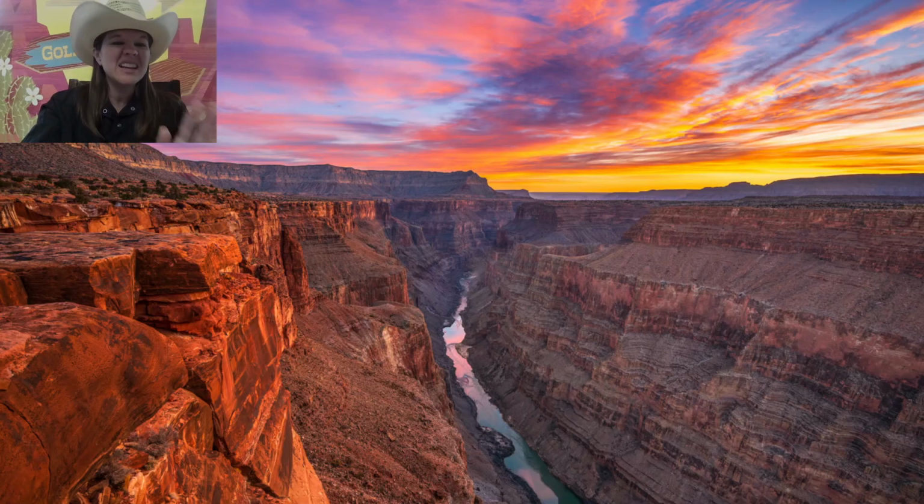world? It twists and turns and goes on for 277 miles. That's crazy. It's 18 miles across in some places, and on average, it is 1 mile deep. And even though all these things are true facts, it is not the biggest canyon in the world. But because of all of the exposed rock layers that you can see, it makes it a natural wonder.